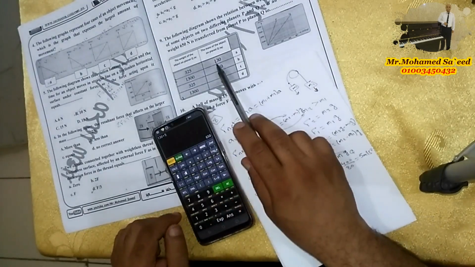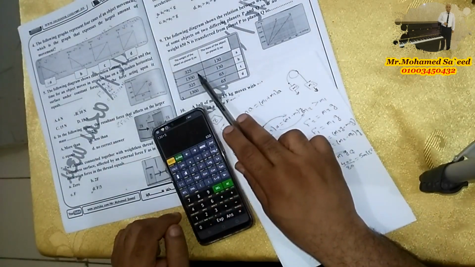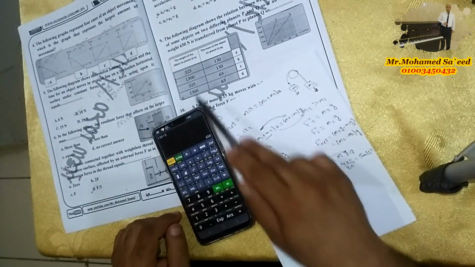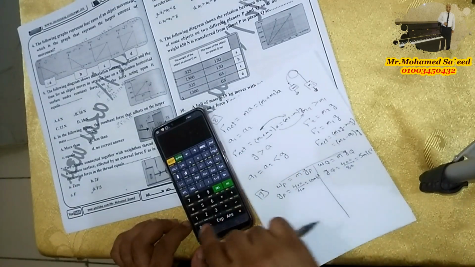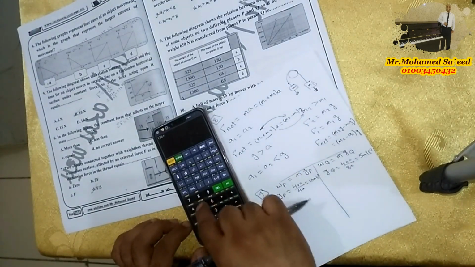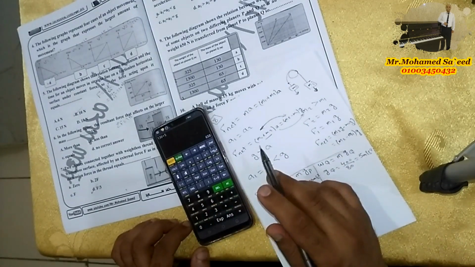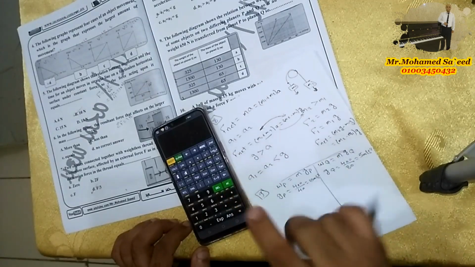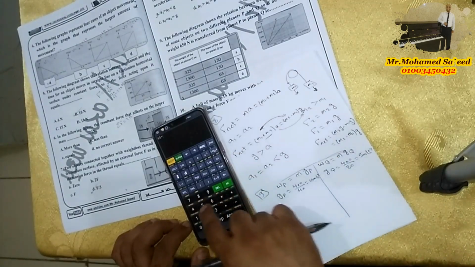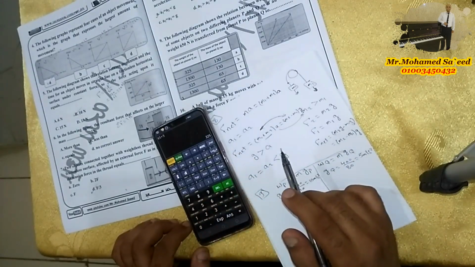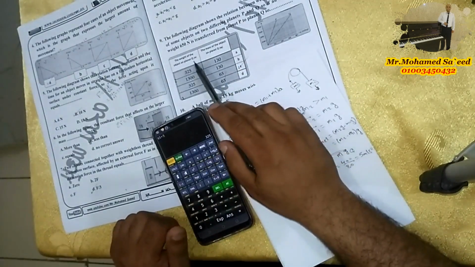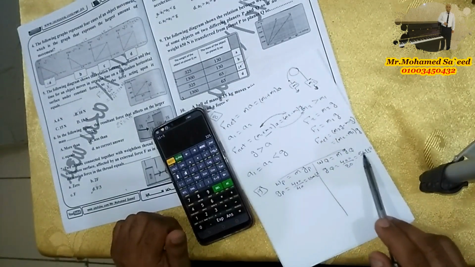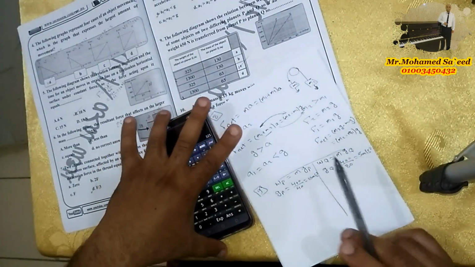So if the mass of the object is 130, its weight should be 650, not 325. So the next choice, 130 times 5 equals 650, it's wrong. C, 65 multiplied by 5 equals 325. So we'll choose C, because the gravitational acceleration of planet Q equals 5 meters per second squared.